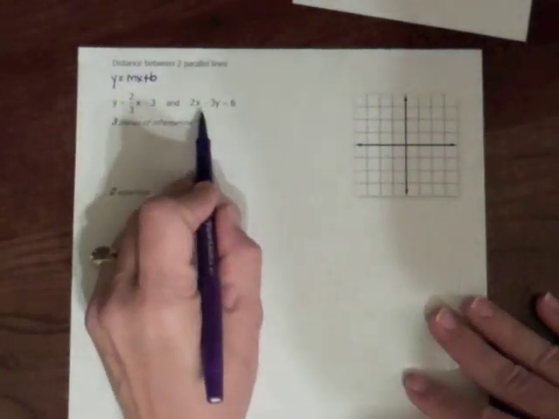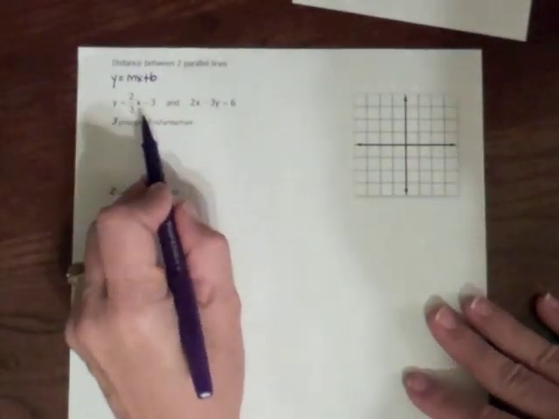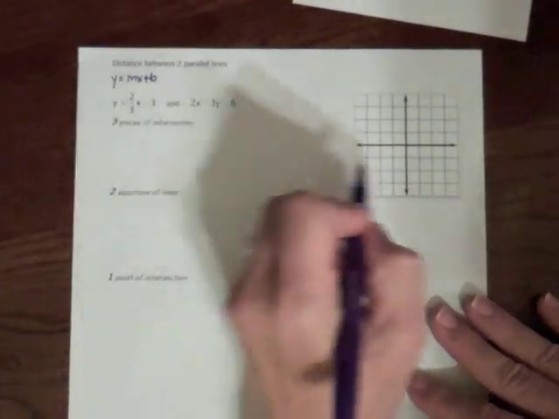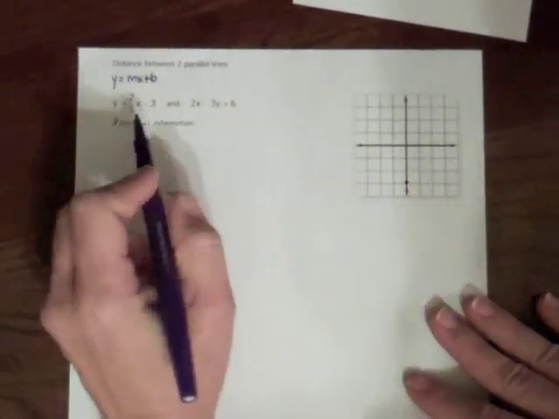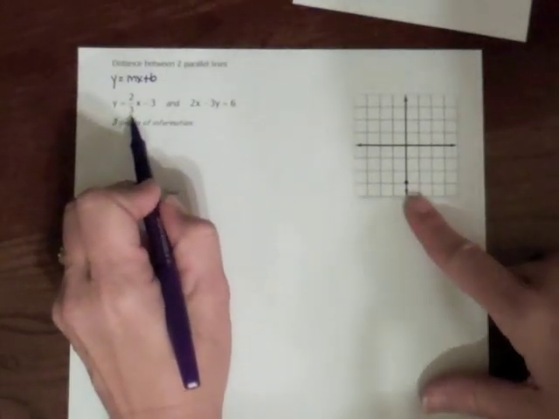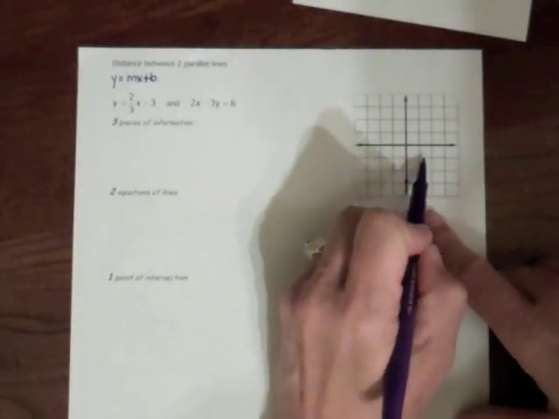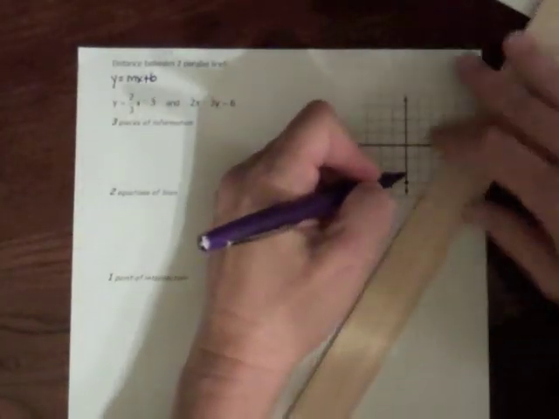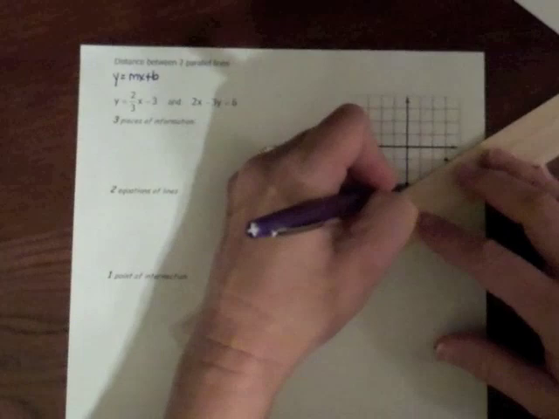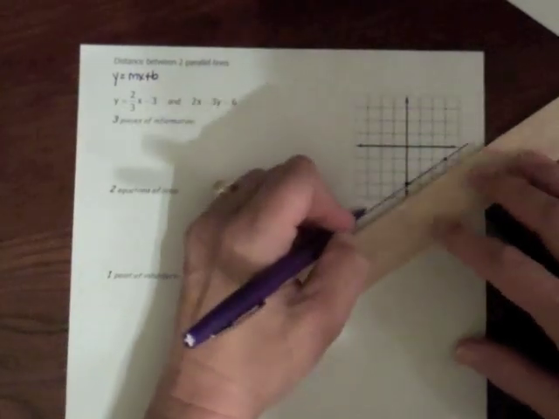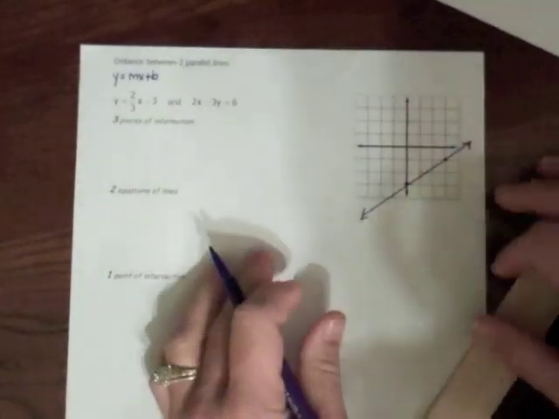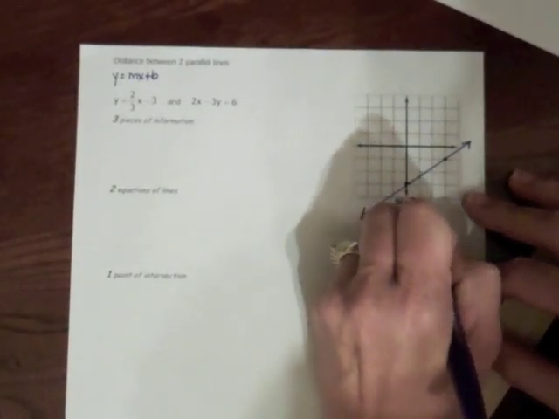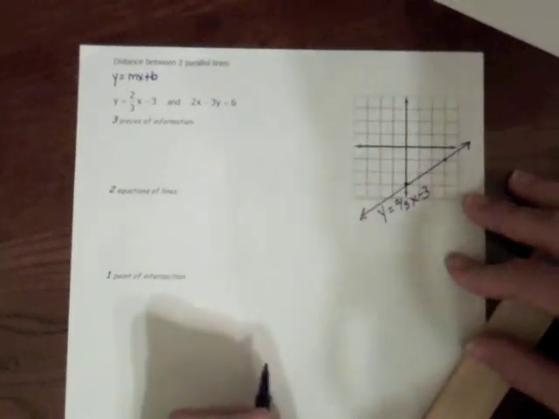Alright, so we want to find the distance between these two lines, so first thing we need to do is graph them. So we're going to graph this one first because it's the easiest. We're going to go down to -3 and put a dot at our y-intercept and then apply the slope. So we're going to go up 2 and over 3, put another dot. So when we graph this, it's going to look something like this. And this is the equation y equals 2/3 x minus 3.